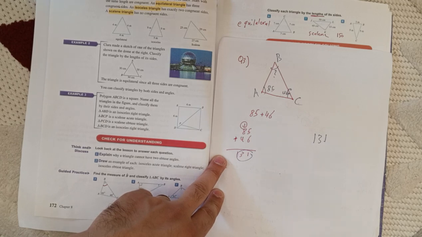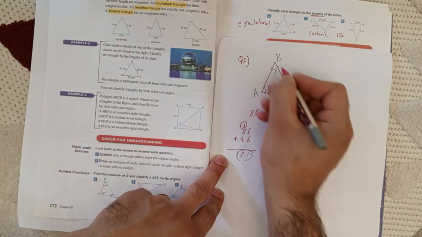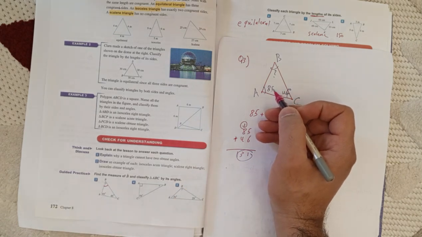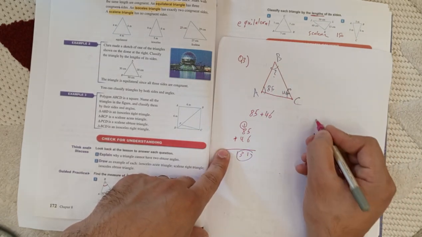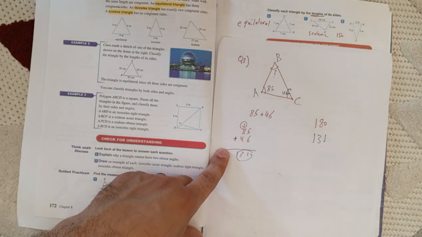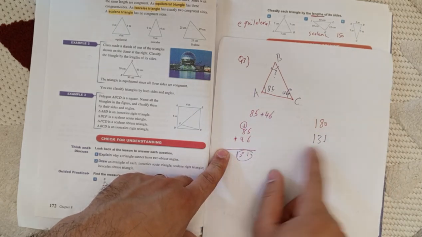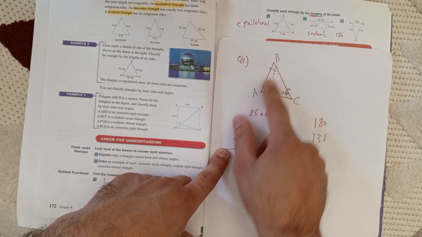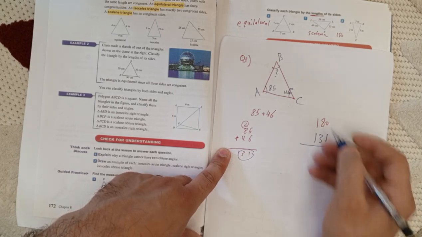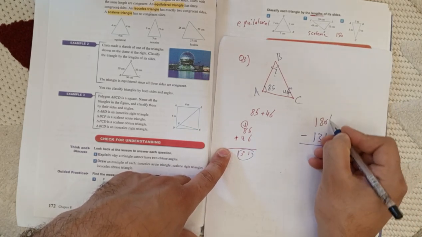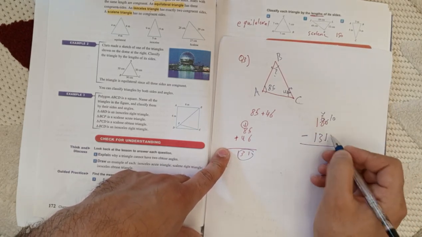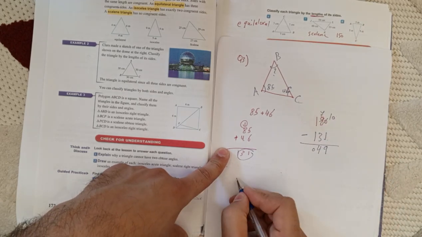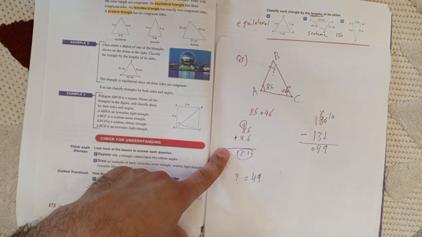Because the sum of interior angles in a triangle is 180, to find the missing angle we subtract: 180 minus 131. The sum of these angles must be 180. So subtract: 0 minus 1, we borrow, it becomes 10 minus 1 is 9. 7 minus 3 is 4. And 0. So the missing angle is 49 degrees.